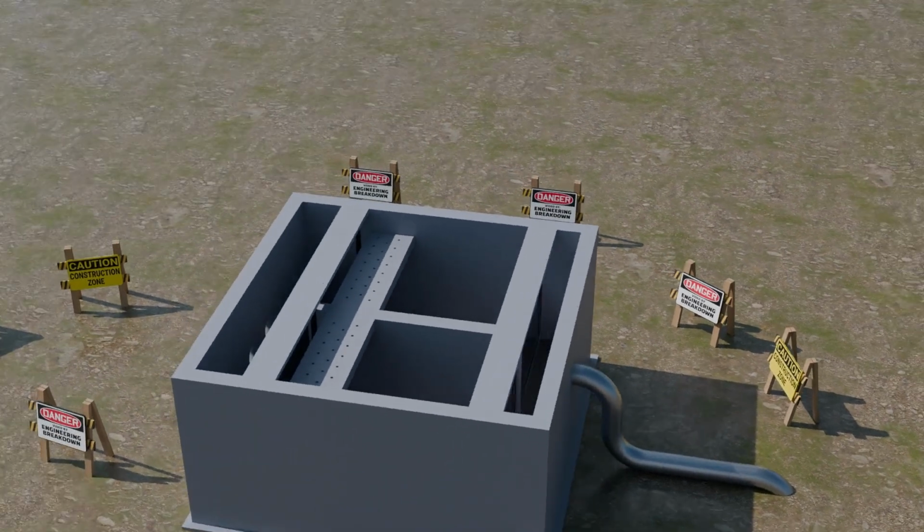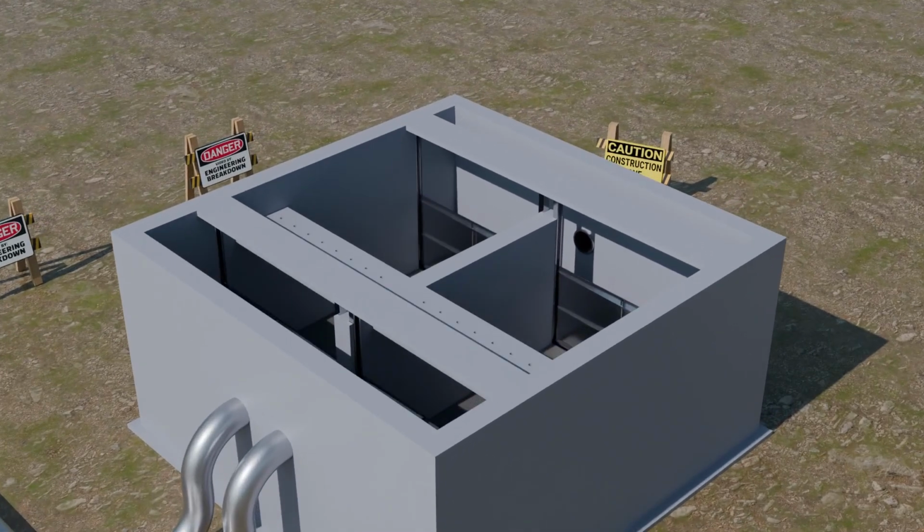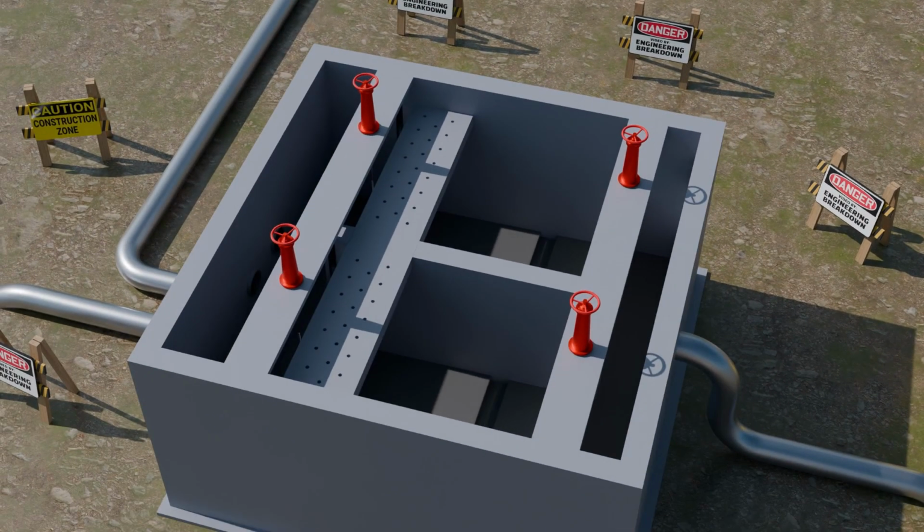Pipework can now be installed at both the upstream and downstream sides of the structure to connect the screening chamber with the overall treatment system. Motorized operating systems are then fitted to the gates to enable controlled operation during service and maintenance. The screening units are also installed within the chamber to perform the removal of debris from the incoming flow.